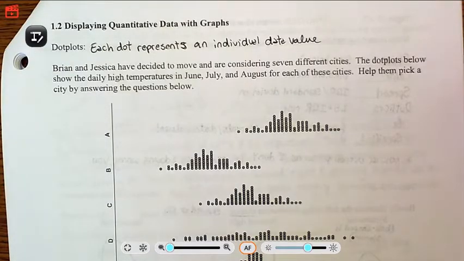Hi AP Stats, this is lesson 1.2, displaying quantitative data with dot plots. Quantitative, remember, is numerical, so like how many siblings do you have, how old are you, okay? Dot plots: each dot represents an individual data value.